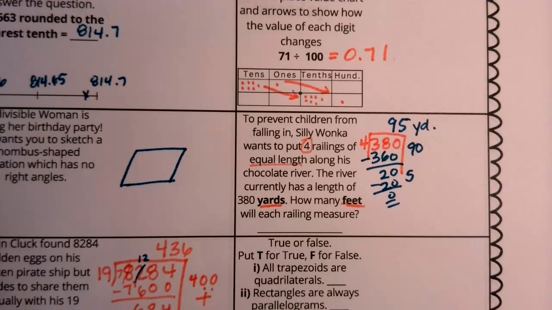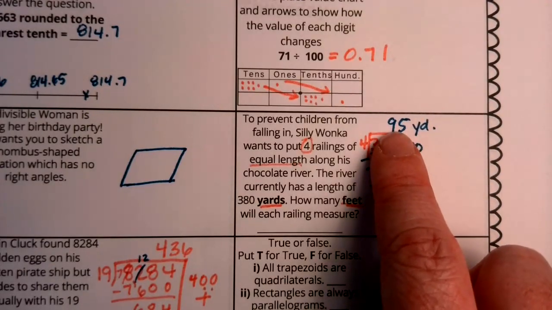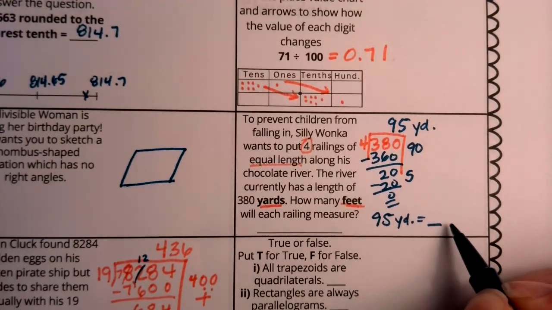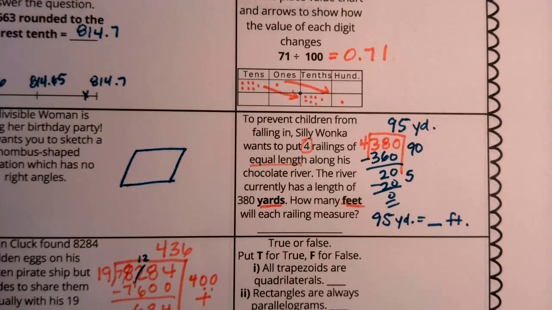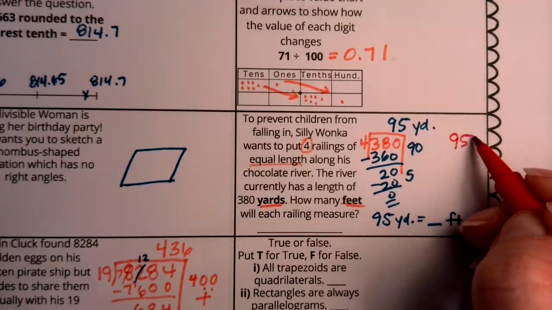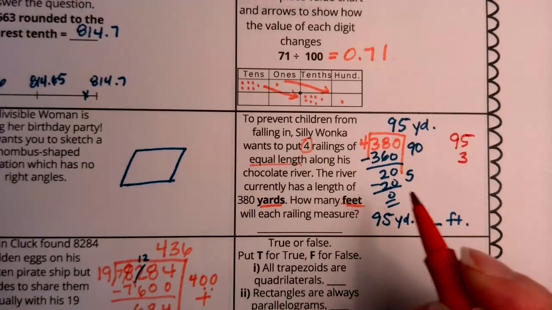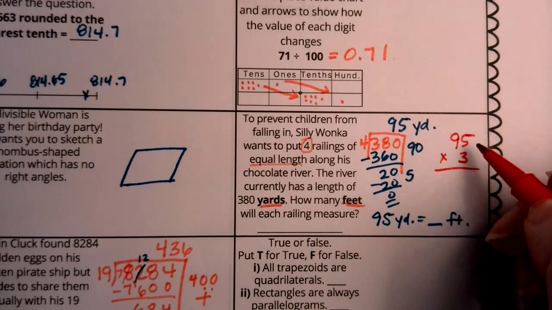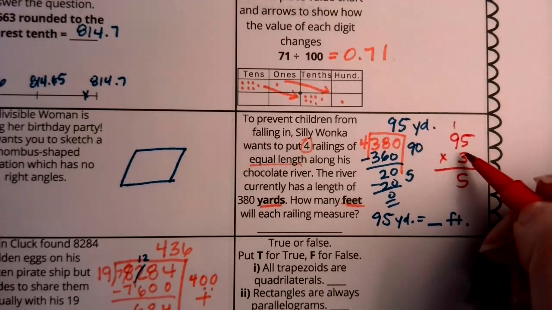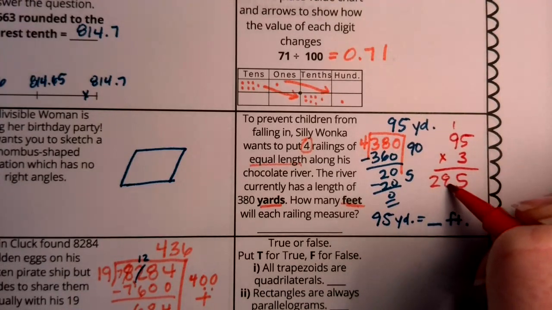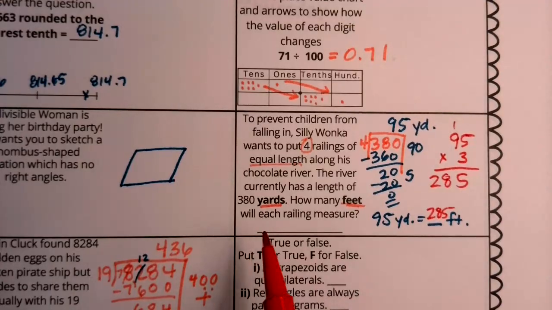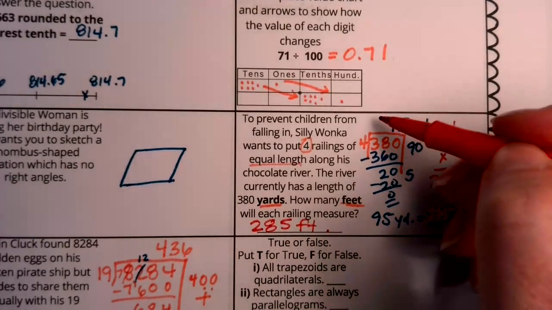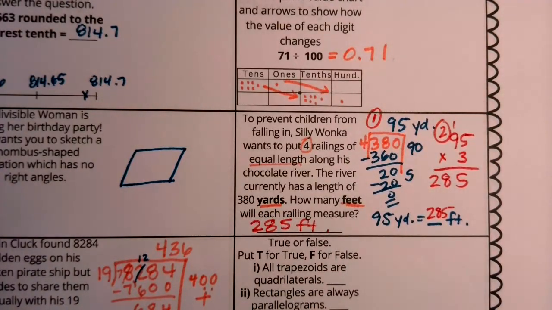But now what I need to know is, okay, if it is 95 yards, how many feet is that? So I need to take it from 95 yards to a certain number of feet. Well, how do I do that? My second part of my equation is to take 95 and multiply it by 3 because if it's 95 yards, I know that in 1 yard there's 3 feet. So I'm going to have to multiply by 3. 5 times 3 is 15. Here's my 5, carry my 1. 3 times 9 is 27, plus 1 is 28. So I have an answer of 285. So I'm going to come over here. How many feet will each railing measure? Each railing will measure 285 feet. And this was the first step, and this was the second step in my problem solving plan.